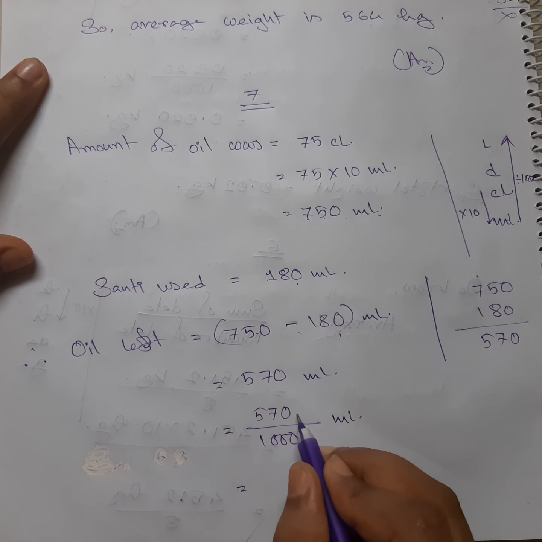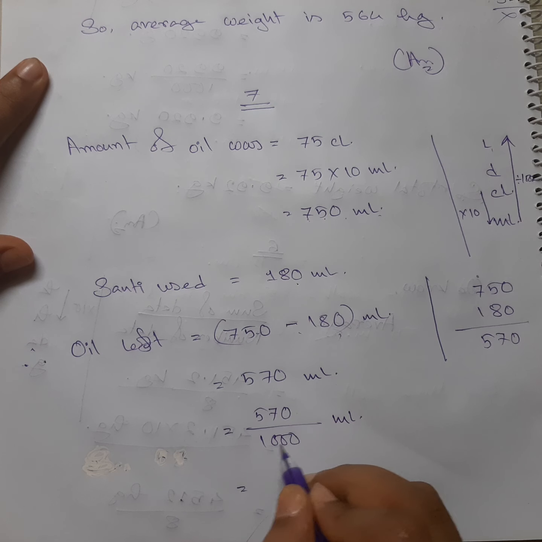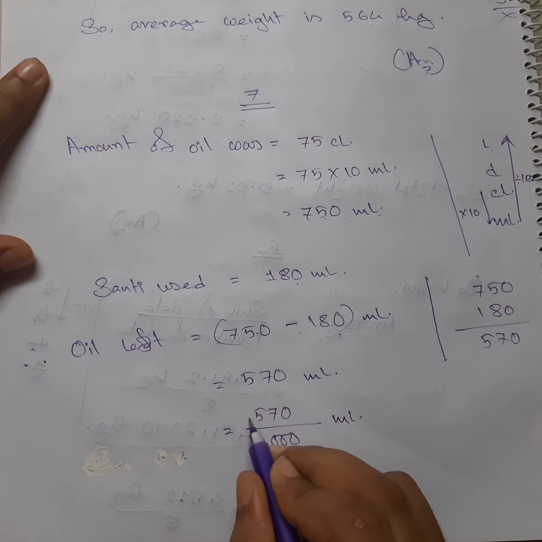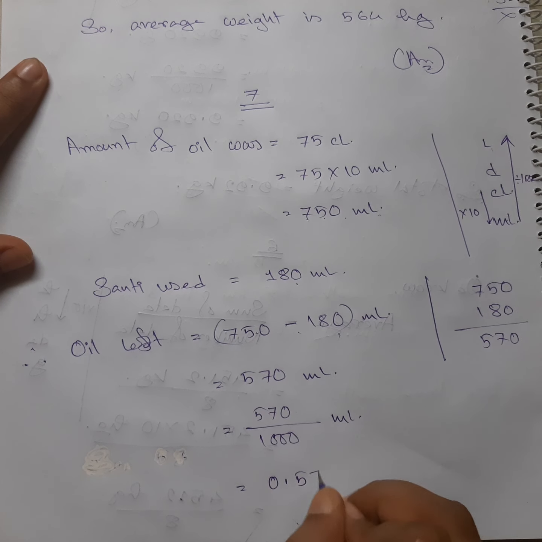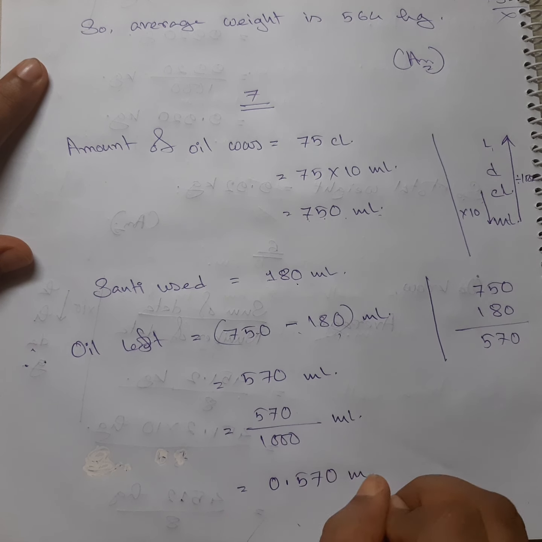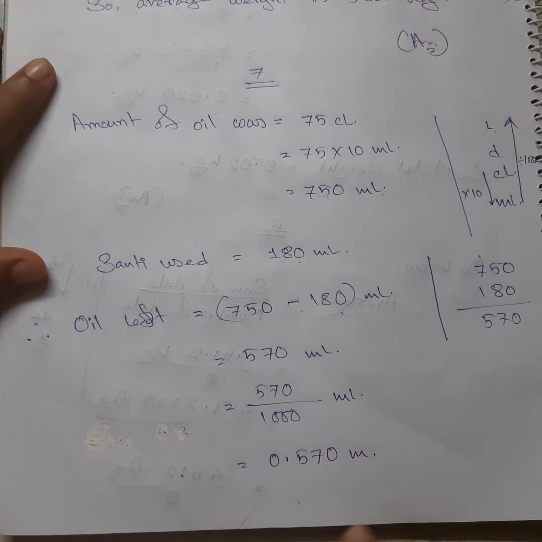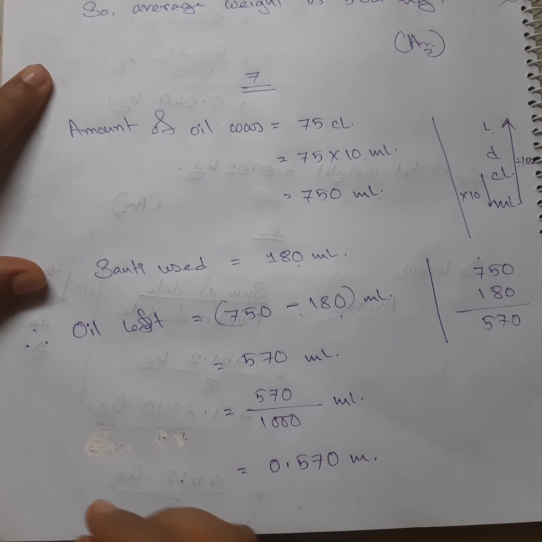Now the decimal was over here, and for 3 zeros it will come up 3 digits on our left side. The line, actually I don't have space, still I'm writing it over here.